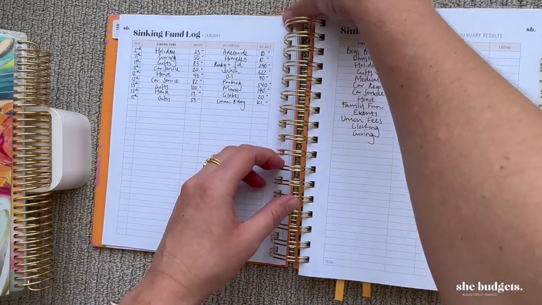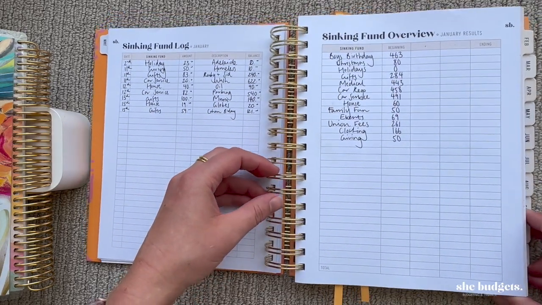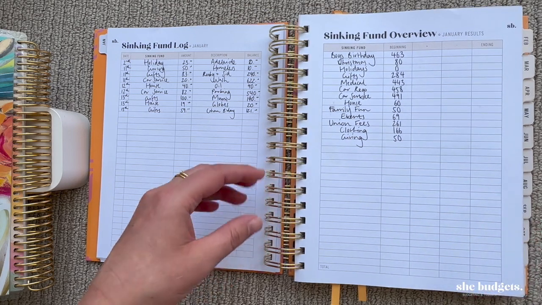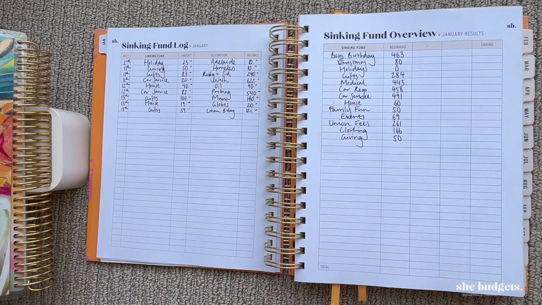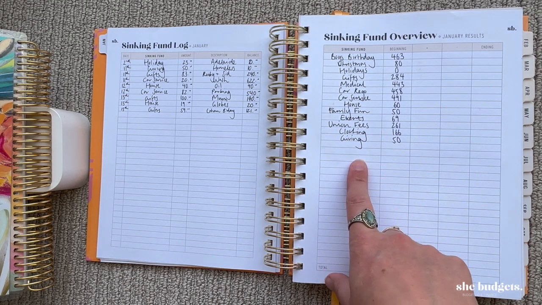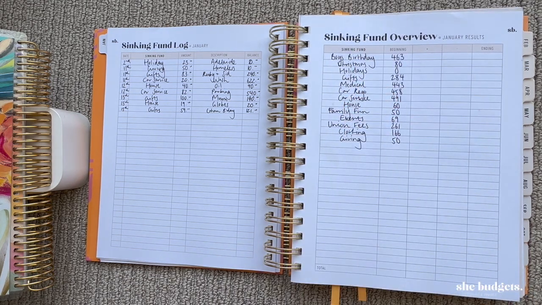If you're not sure what sinking funds are, I've got a few videos on my YouTube channel and a lot of information on my Instagram and Facebook if you want to check it out. But essentially they're just small savers that save for a specific goal throughout the year, and these are our sinking funds here that we focus on. These change throughout the year, but some of them stay the same for the whole year.